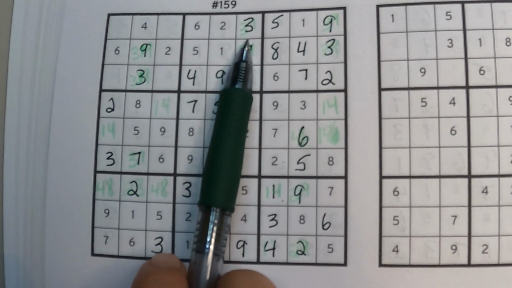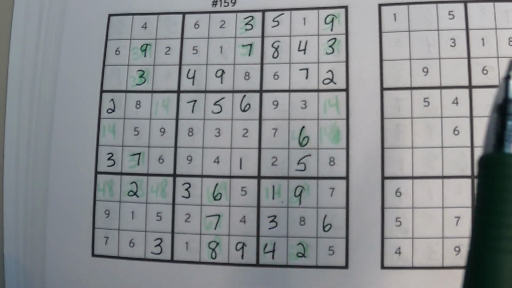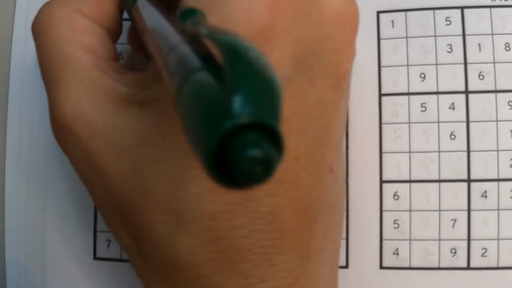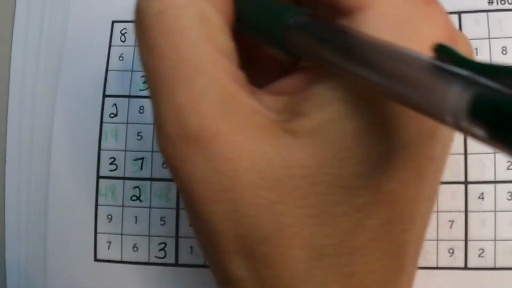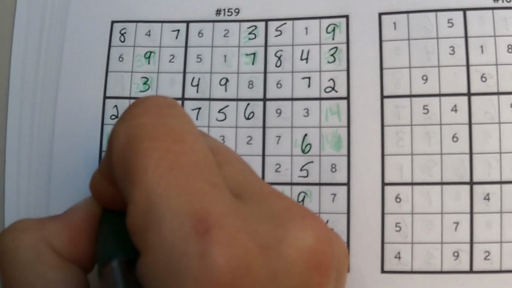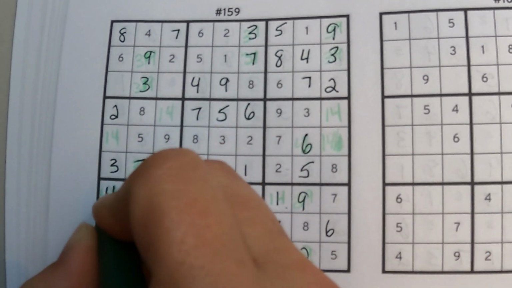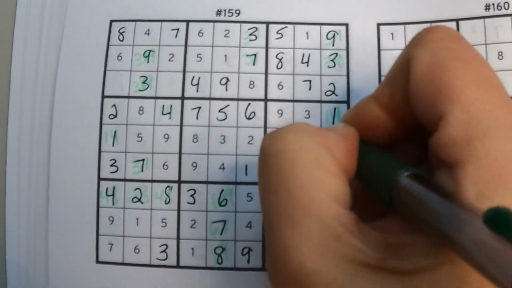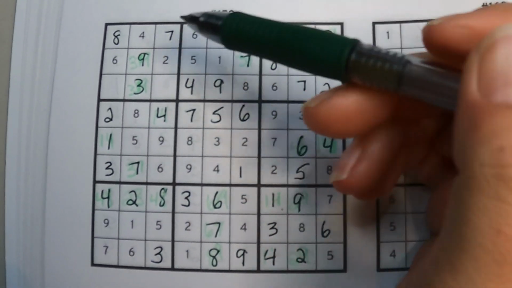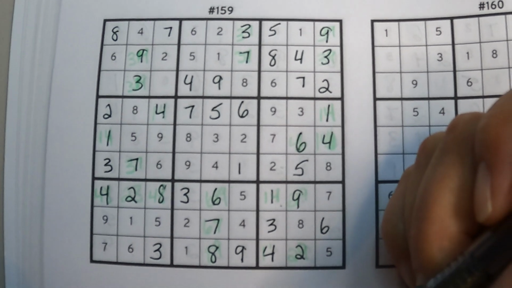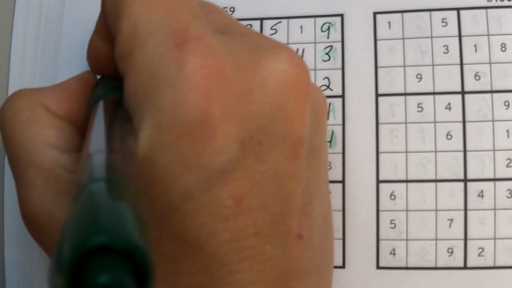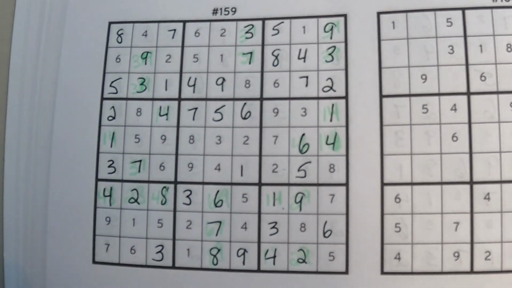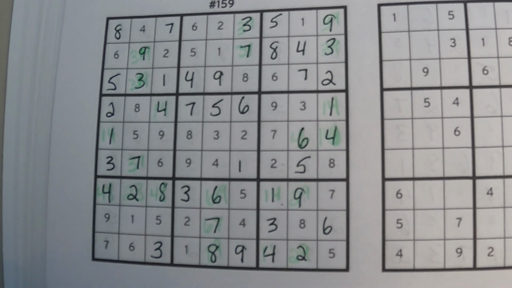For this top row now, we're missing 7 and 8. We've got a 7 here. So 8, 7, and that 8 makes this our 4 and 8, and that 4 makes this our 1, 4, 1, 4. So to finish out this box, we're missing 1 and 5. We've got a 1 here. So 5 and 1. And there we have it for today's puzzle.